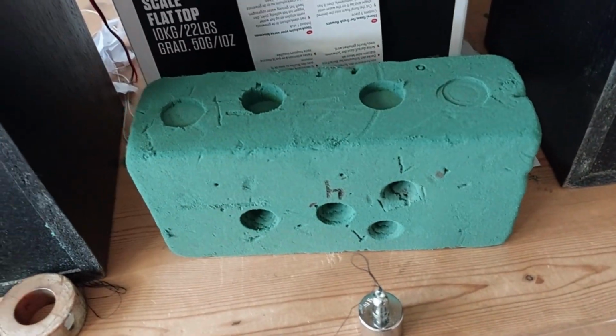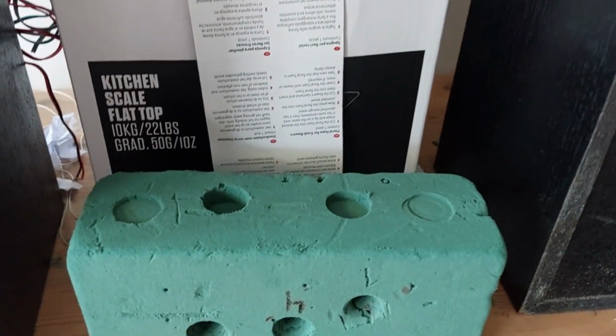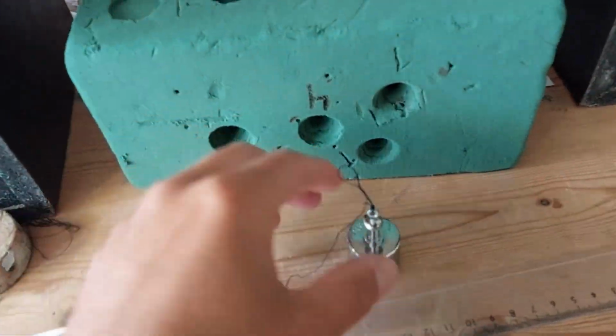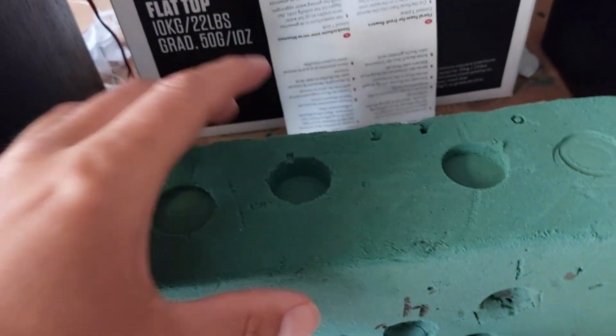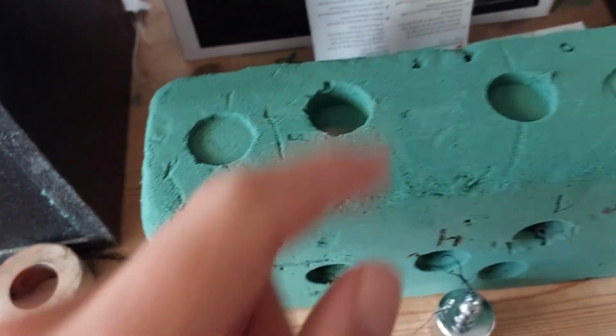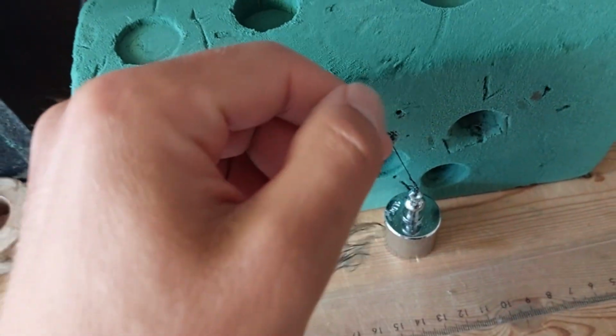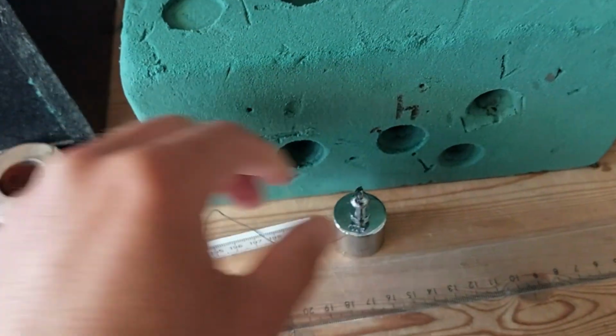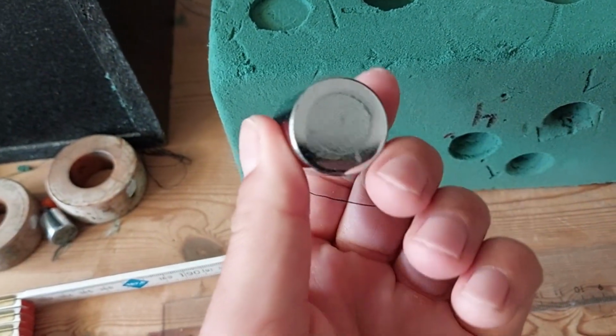And then I'm going to drop it 4 times higher, so twice the velocity, at 78 centimeters. And then we will see how much the displacement is. So I have already done it, as you can see. I'm doing this at the end of the experiment. So it's a cylindrical shaped object.